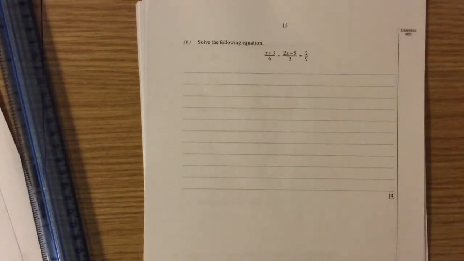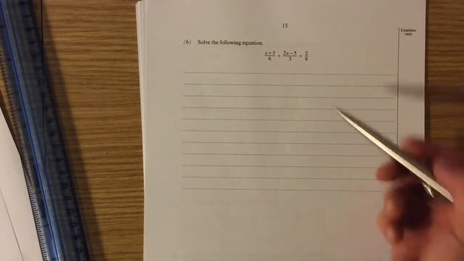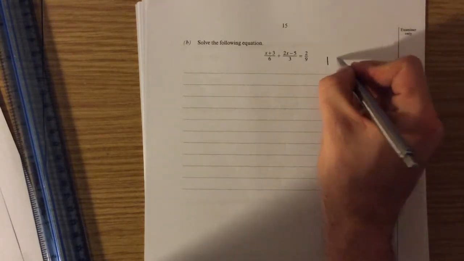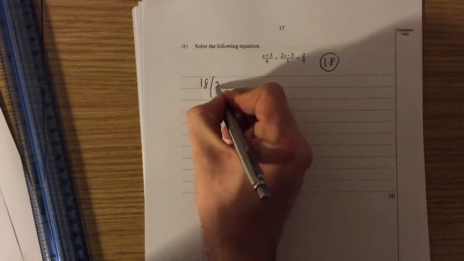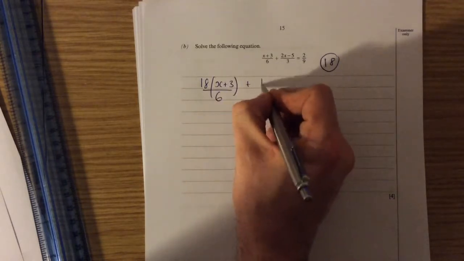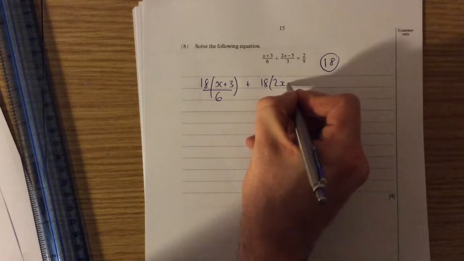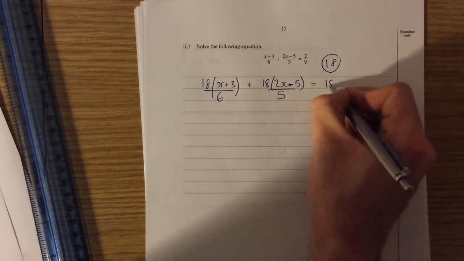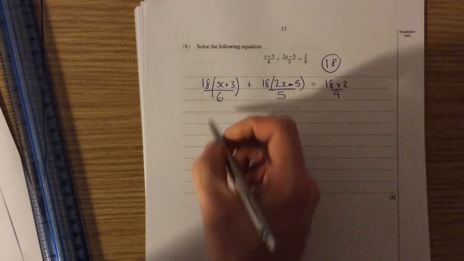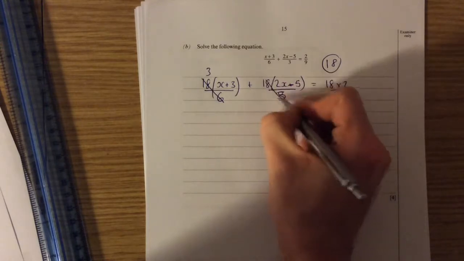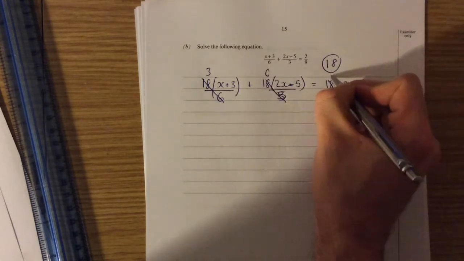Question number 9. Solving the following equation. I need to find a number with which 3, 6 and 9 all go into. The smallest number that can be is 18. I'm therefore going to times each part by 18. Before I expand the bracket, I am going to cancel the fractions down. So I'm going to have 18 times 2 all divided by 9. Now 18 divided by 6 leaves me with 3. 18 divided by 3 gives me 6, and 18 divided by 9 gives me 2.